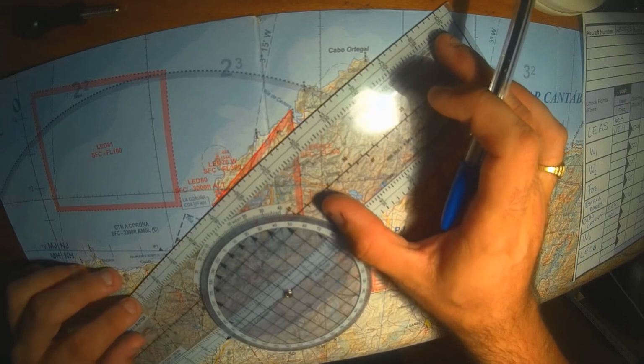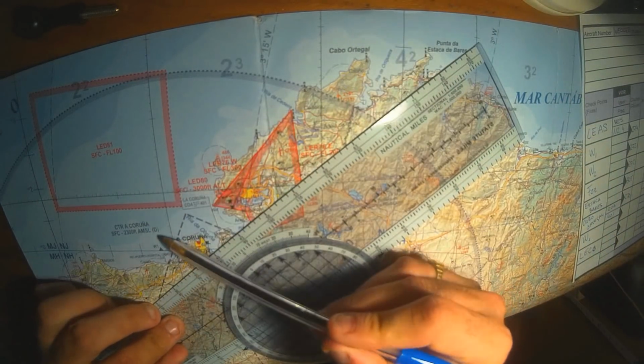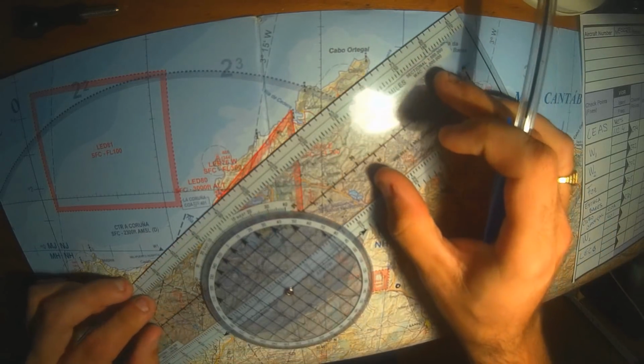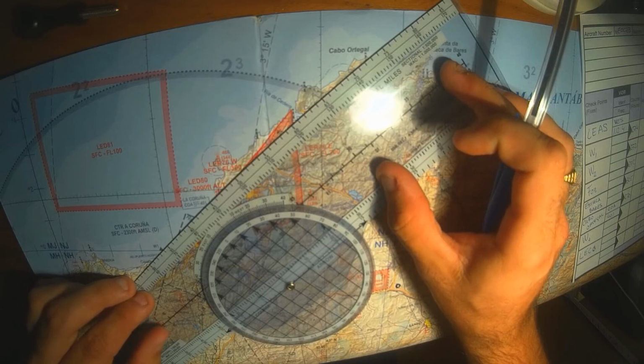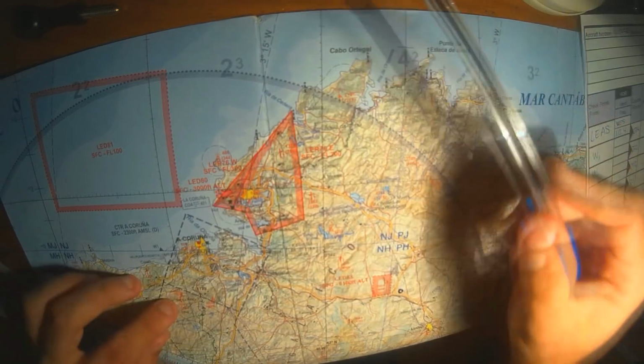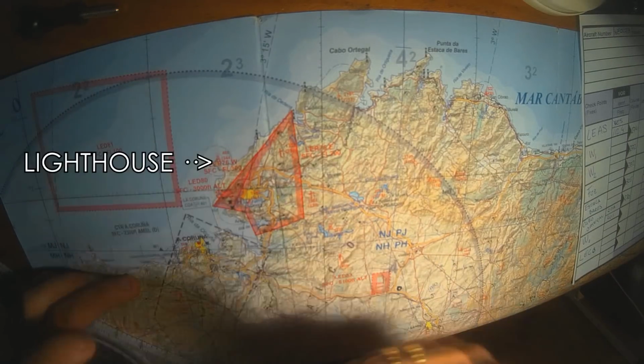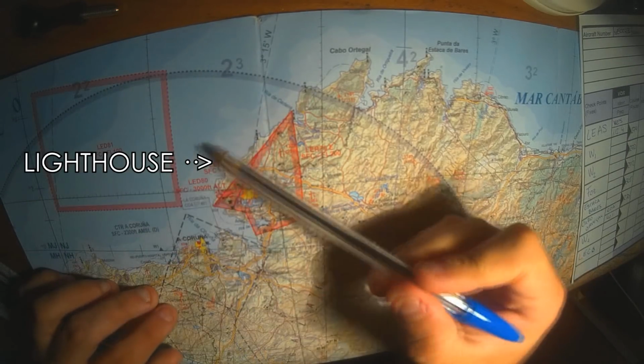The last part of our flight has a little complication if we want to fly direct from Cabo Ortegal to Whiskey 1, and that is that we have a restricted airspace in our way. Due to this area, we'll need to proceed via coastline to avoid it, so we'll take a middle point, which can be a lighthouse.